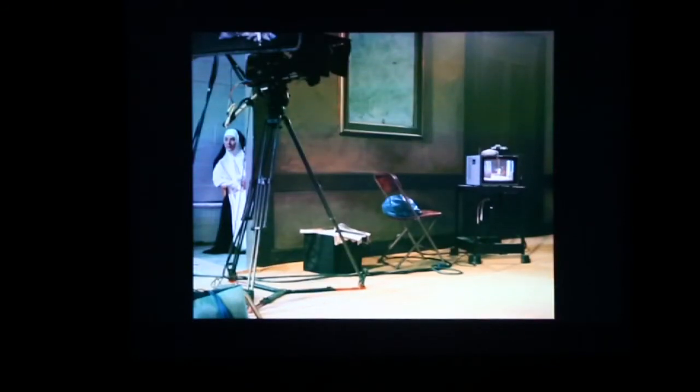I love this one because you see there one of the actresses, and then the totally modern equipment, and then the space of the painting with no actors in it. This is one of the actors who played the king, and I will show you now a few little excerpts from 89 Seconds.